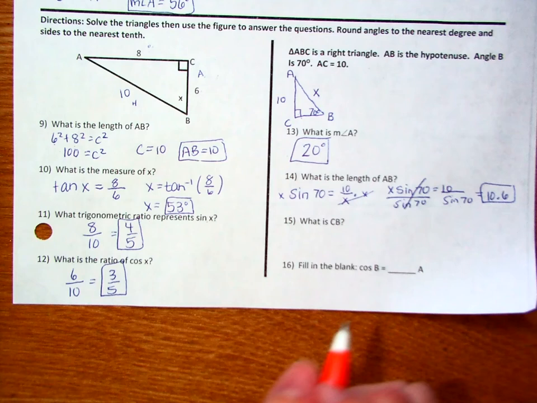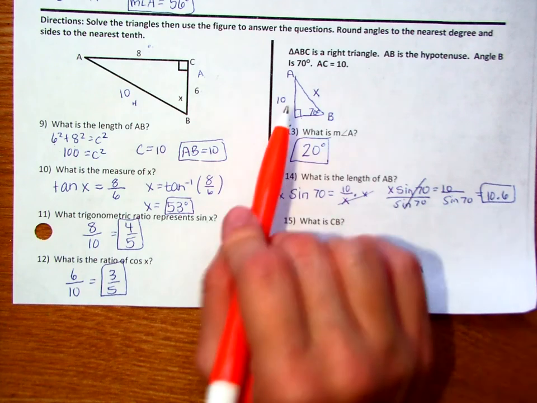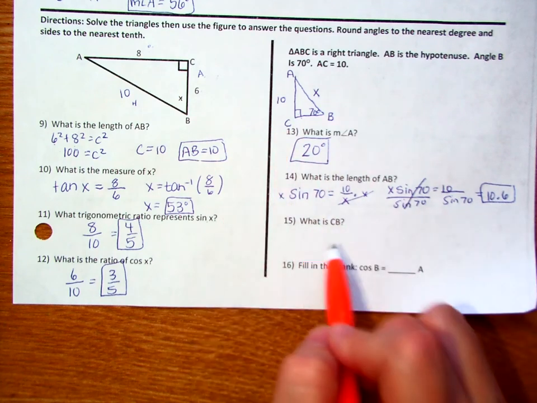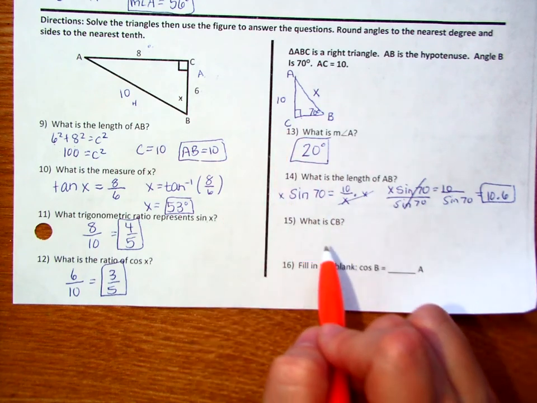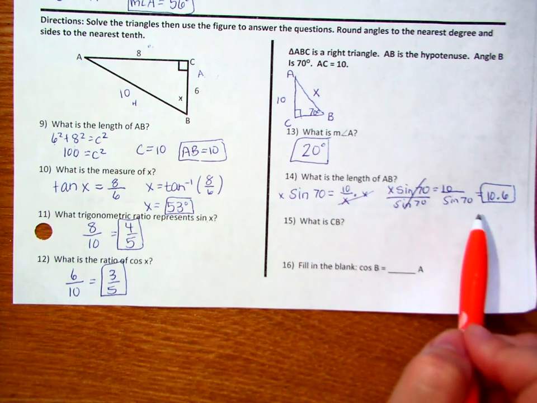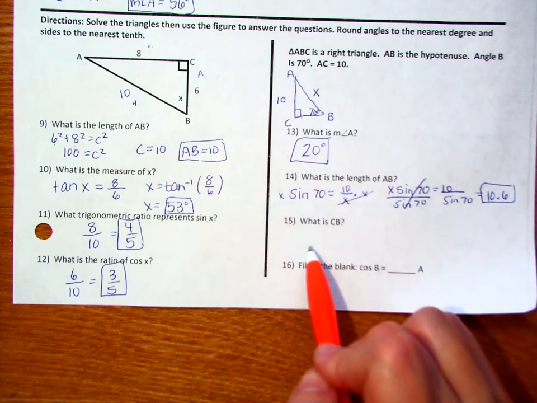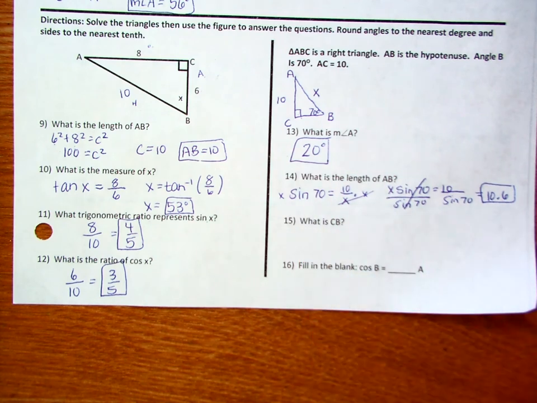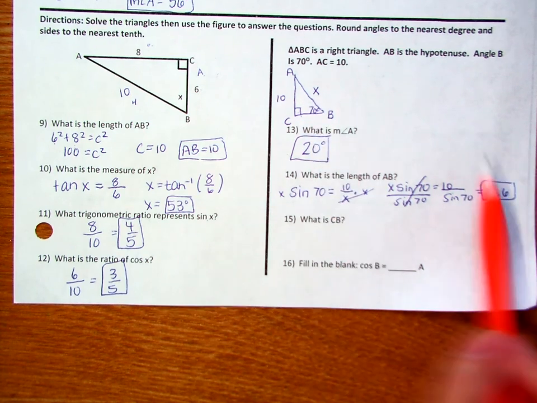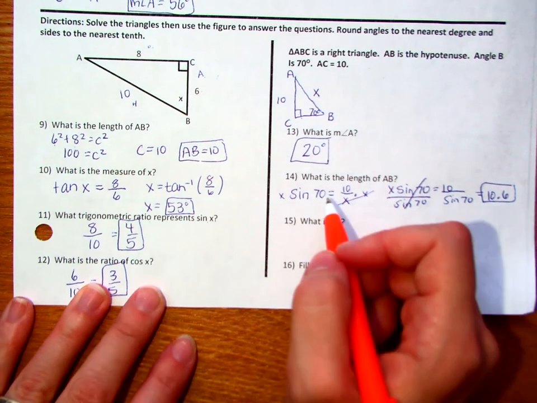Then it says, what's CB? Now technically you've got two sides here, so you could use the Pythagorean theorem to find the third. However, the danger is that you rounded this answer. So we're going to go back to trig to find this to be more accurate. But again, it is feasible to actually use the Pythagorean theorem using both of these measures. All right, CB would be this.